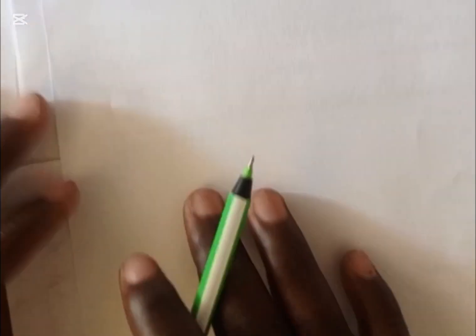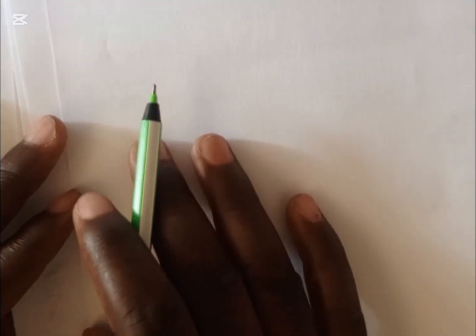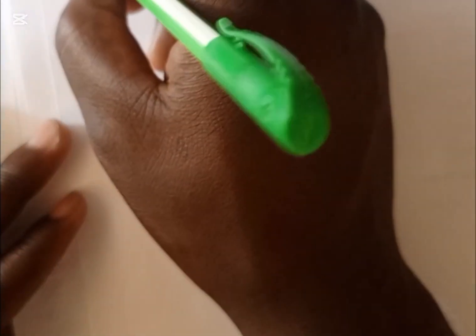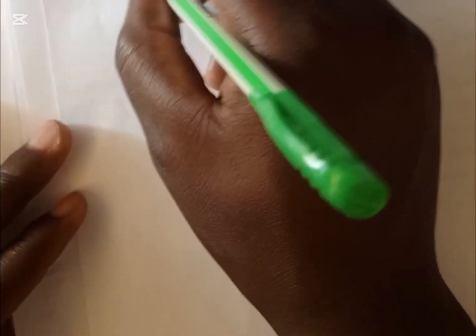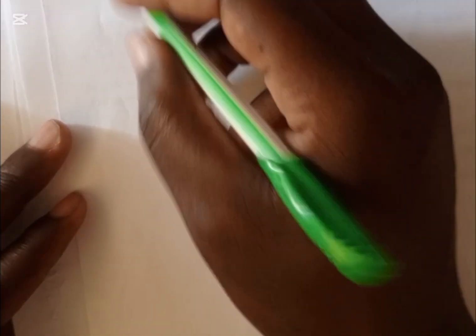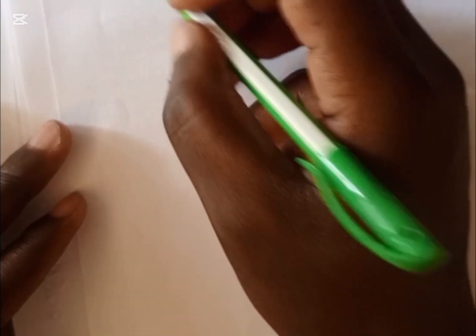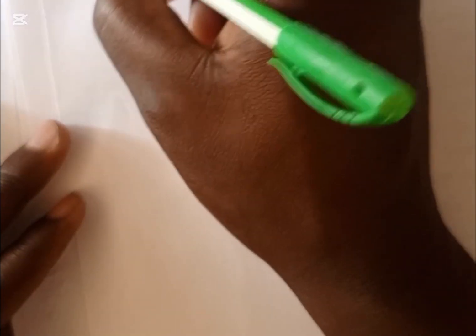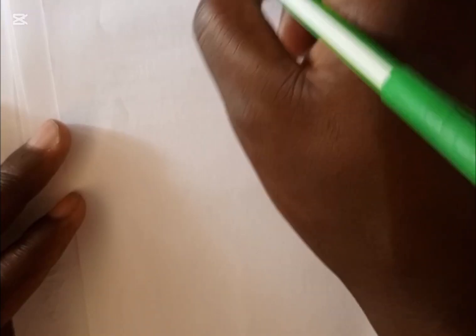So, let's take an example. If this is copper, we know that the oxidation number of copper in its elemental form like this is 0. This copper can be oxidized to 2+ like this.